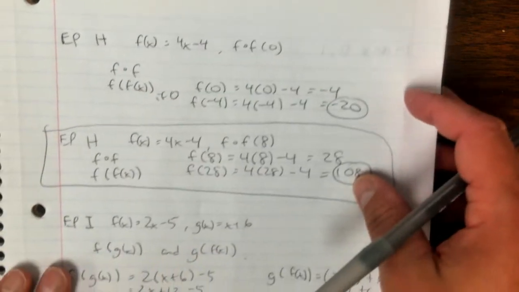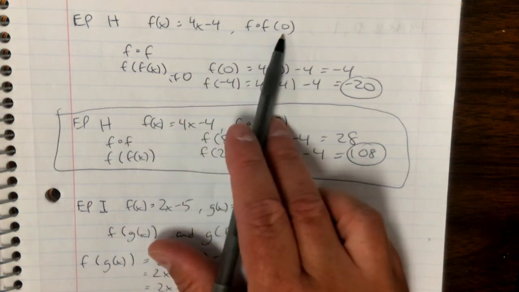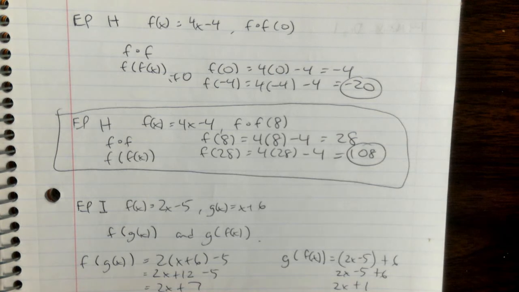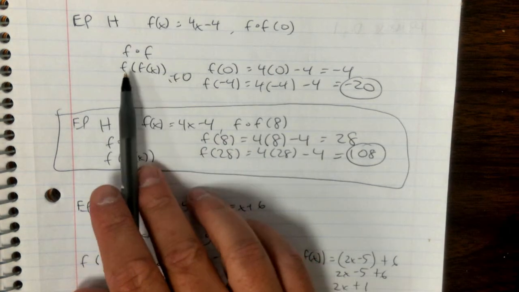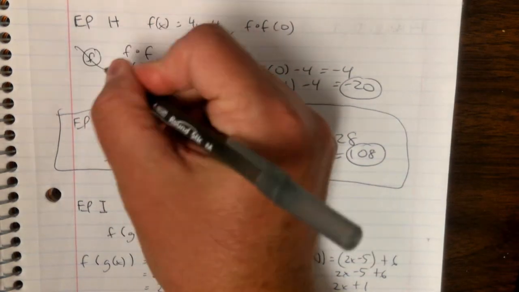Okay, and now for extra practice H, you have 4x minus 4, and they tell you to do f circle f of 0. So when you're doing f circle f, that does not mean f circle f.